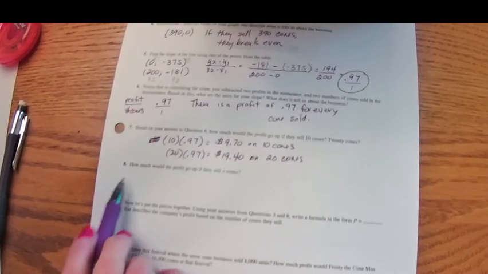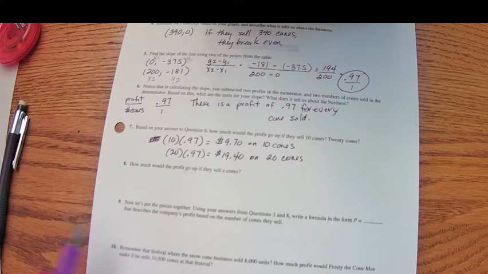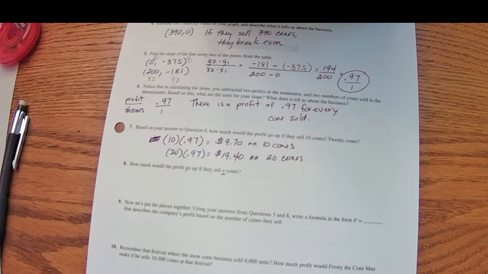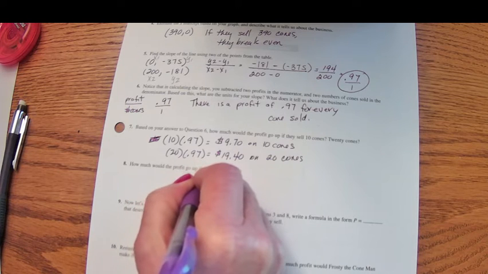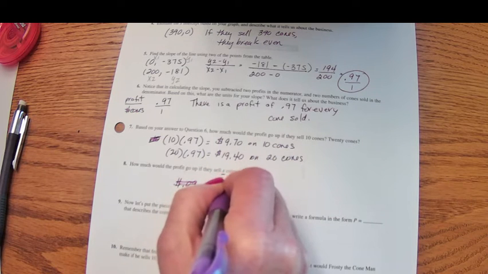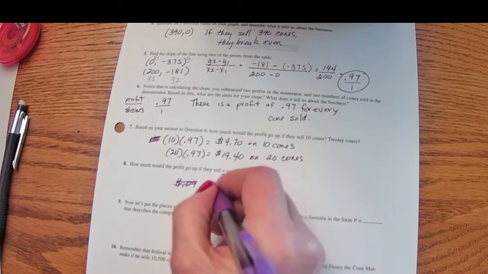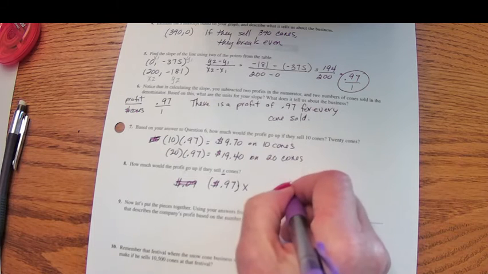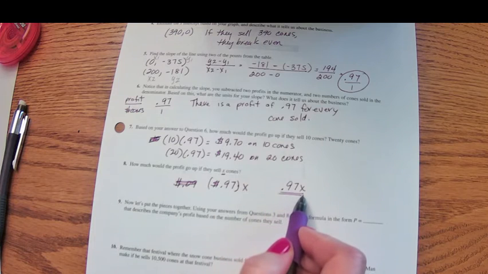So in general, question number 8 says, how much would the profit go up if they sell X cones? X is a variable standing for any number of cones. So the profit would be $0.97 times X cones. Or we would probably just write 97 times X. The slope times the number of cones.